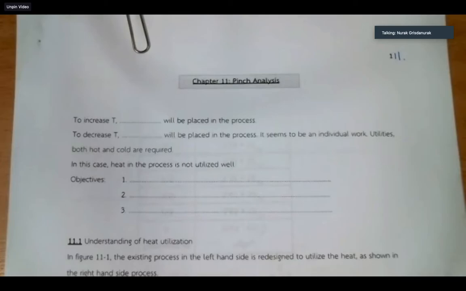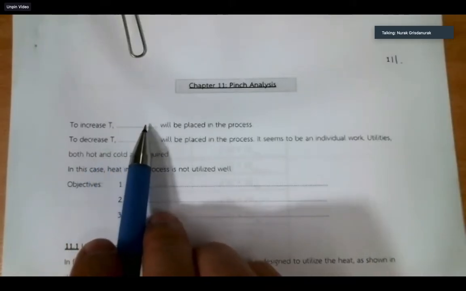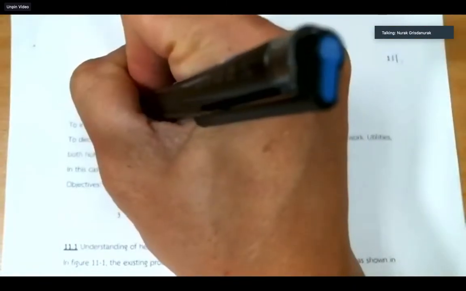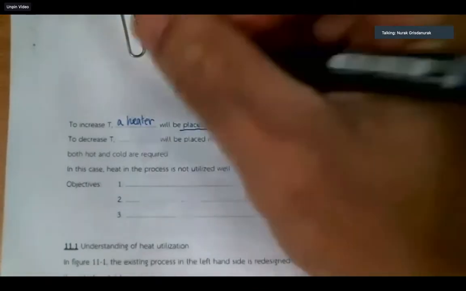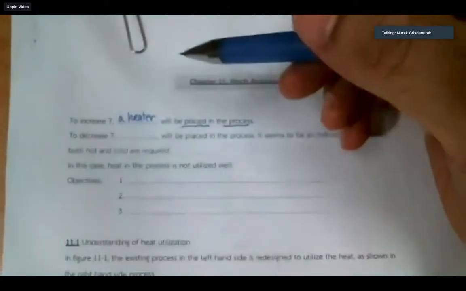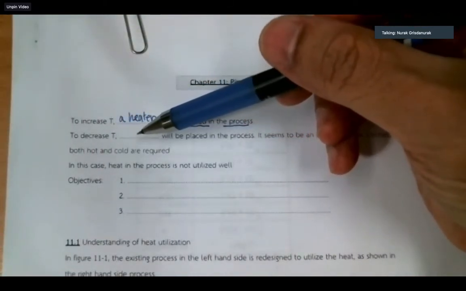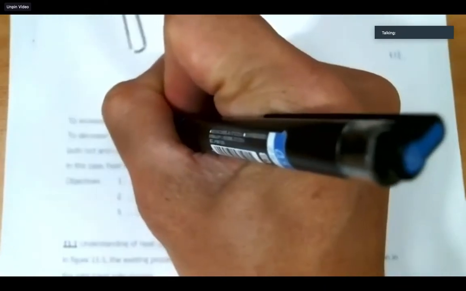Well, in general, when you would like to increase the temperature, what you have to add is the unit we call the heater, right? You will add a heater to the process, because you want to increase the temperature. Now, if you would like to decrease the temperature, what kind of unit are you going to place in the process? Of course, it is a cooler.